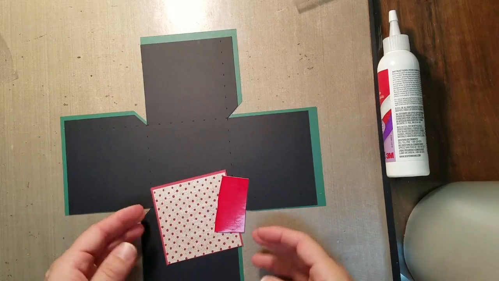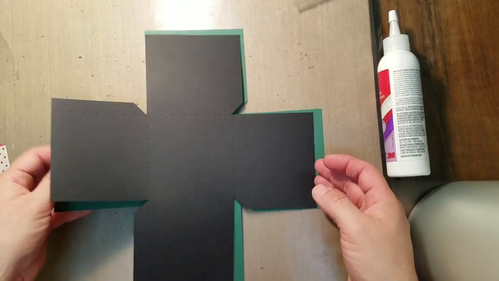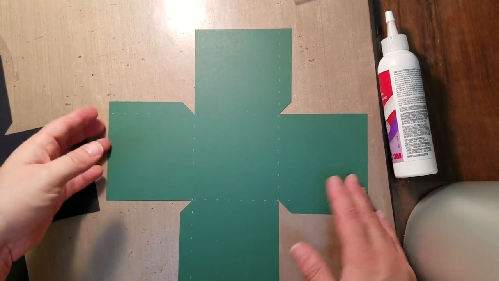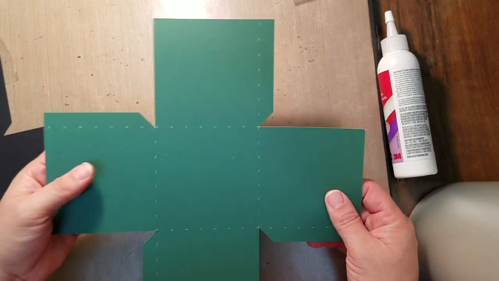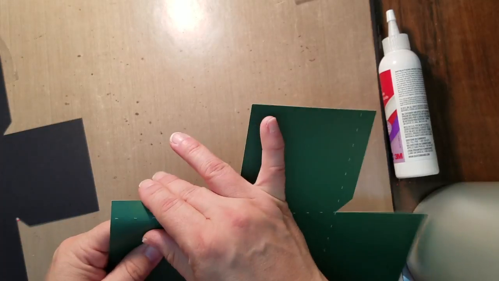Okay, this piece of the video is going to be on how to put these boxes together that we made with our Adobe Illustrator. So you're going to have 2 different size boxes like we made. So the first one, I'm just going to start folding on the score lines here.